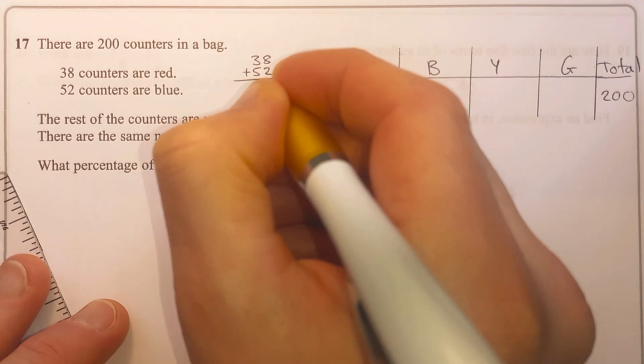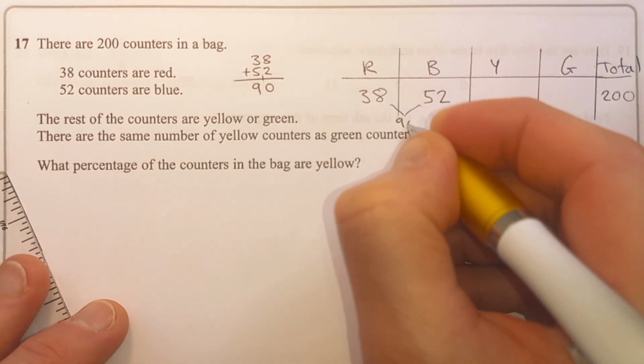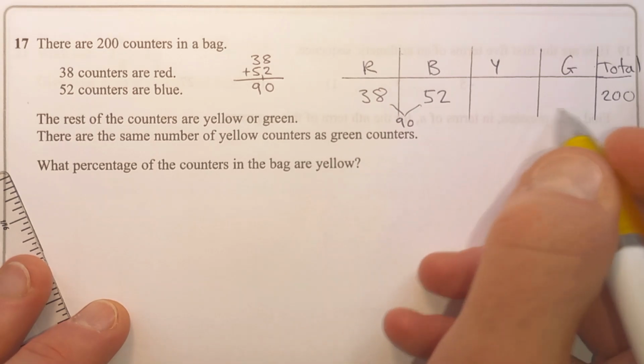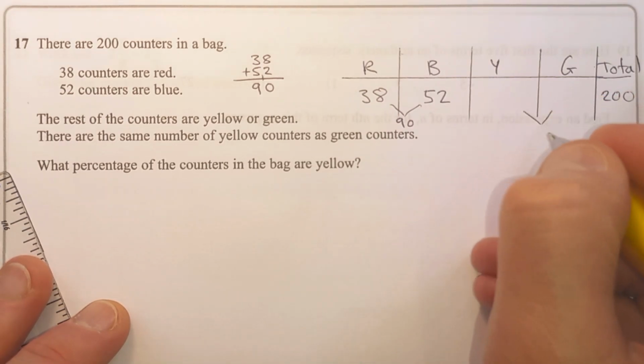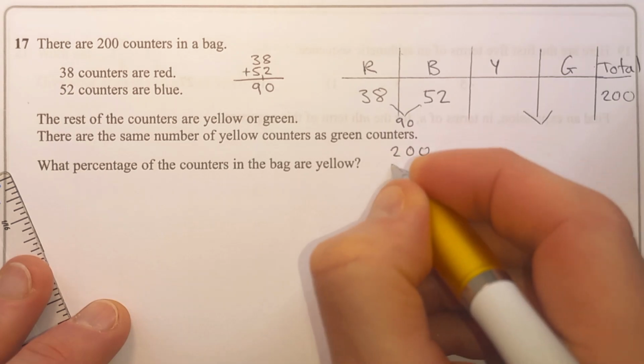8 plus 2 is 10. 3 plus 5 is 8. Plus 1 is 9. So we've got 90 here. Okay, so how many of the yellow and green added together are going to be? So we've got 200 minus 90.